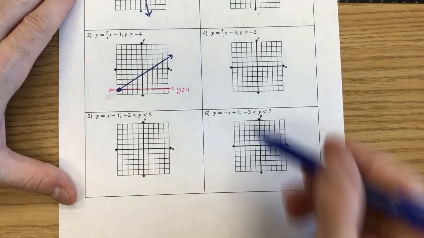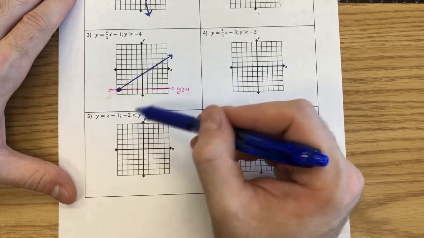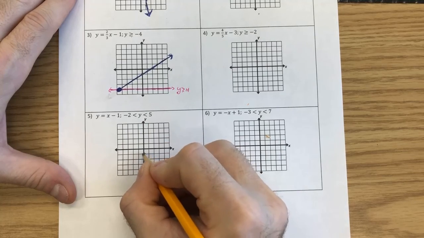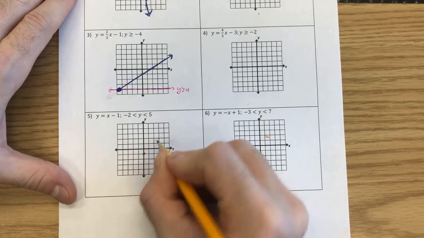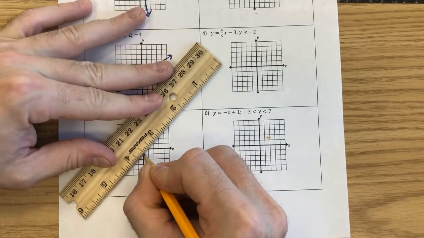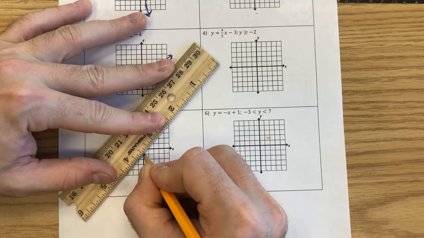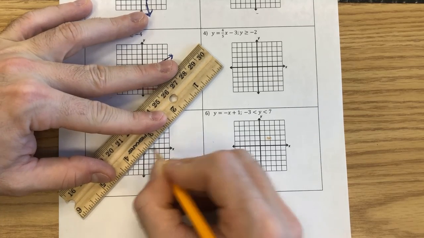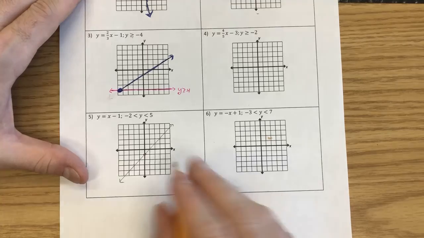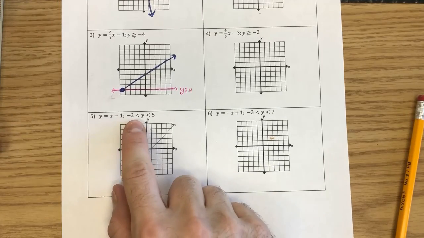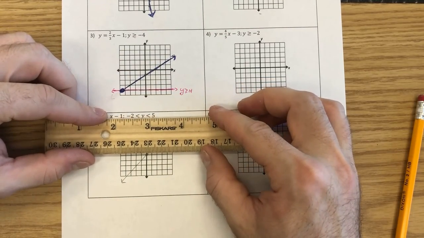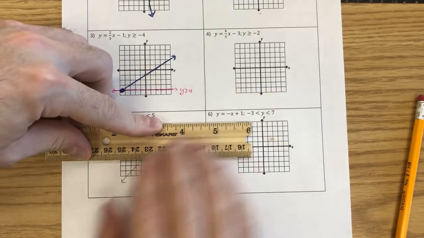And the last type is what happens if I don't have just the floor or just the ceiling? What happens if I have both? Well, it's no big deal. We graph it like we always would. I put a point at -1, and I have a slope that goes up 1 over 1. And so it's a perfect diagonal. Let's go ahead and get this drawn. Perfect. But now what I'm going to do is I'm going to say, hey, I'm only dealing with y's that are greater than -2, which means anything -1, -2, anything down here, I'm cutting it off.